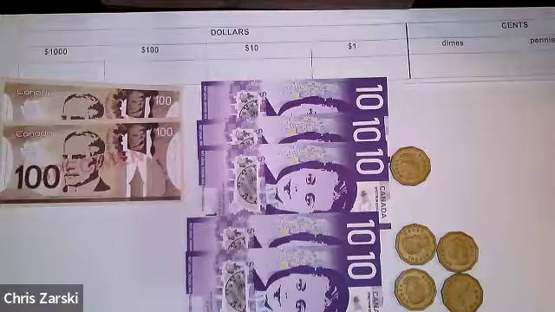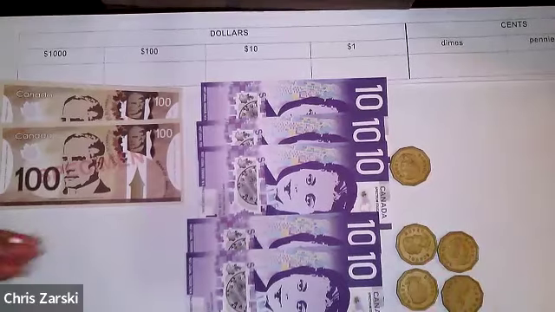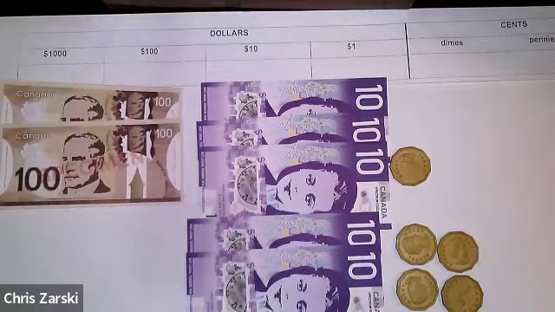I want them to recognize that a $10 bill goes with a $10 bill. The hundreds go with the hundreds. The ones go with the ones. And that's really what those columns were when we're talking about hundreds, tens, ones. That's really what you're setting up.